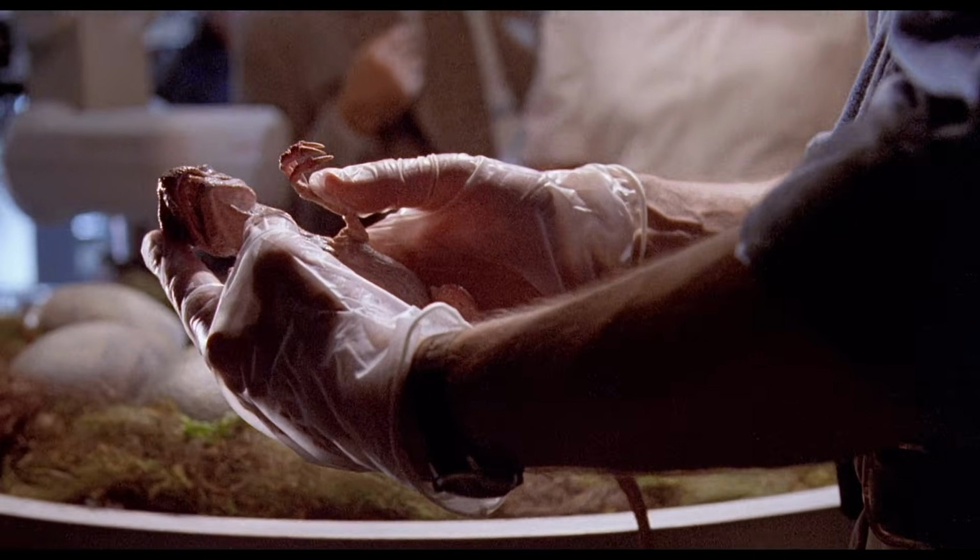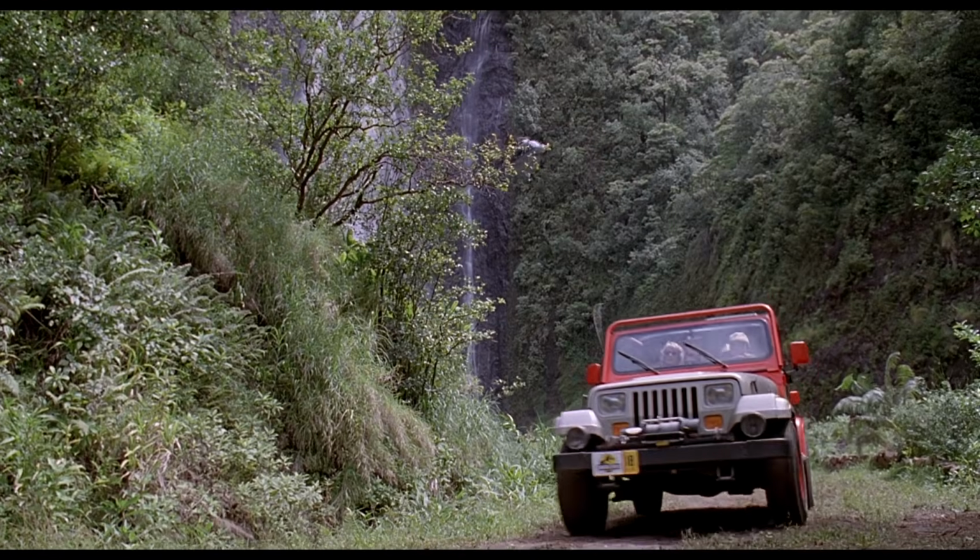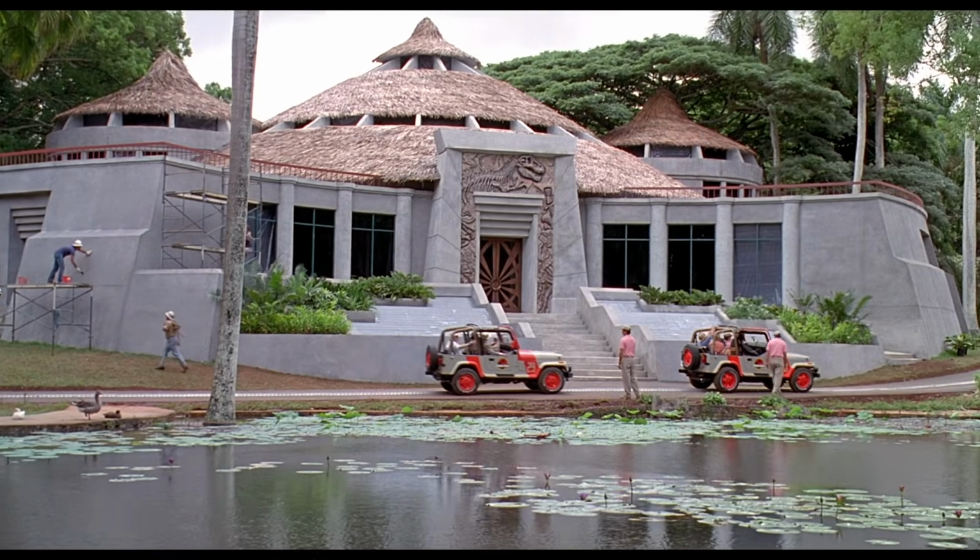Yes! Just don't be surprised when it bites. The most advanced amusement park in the entire world.